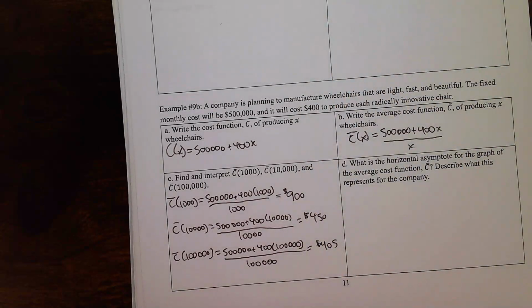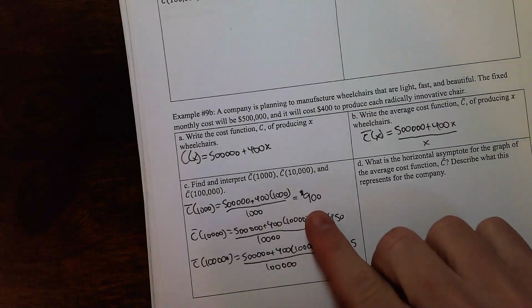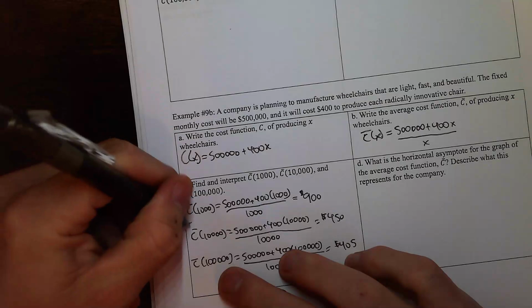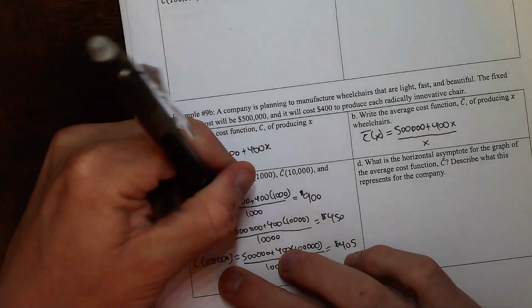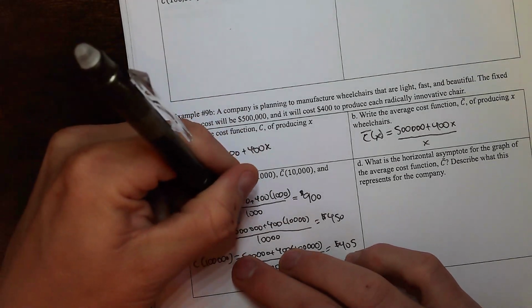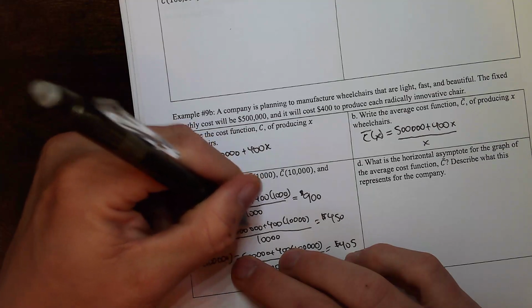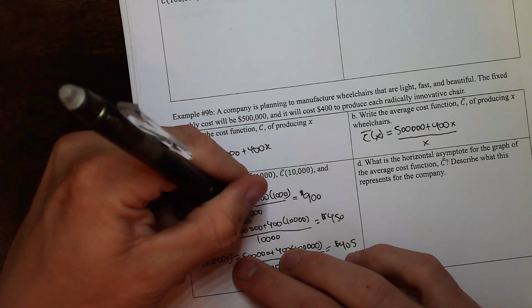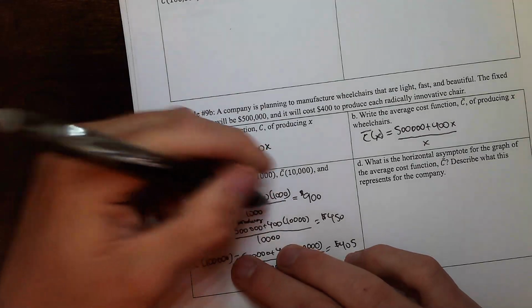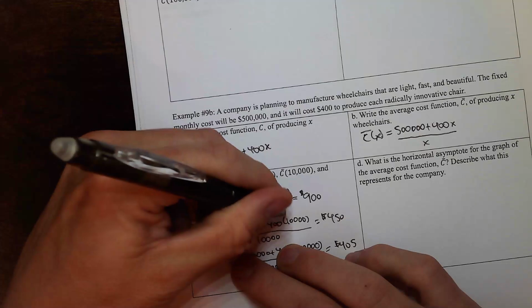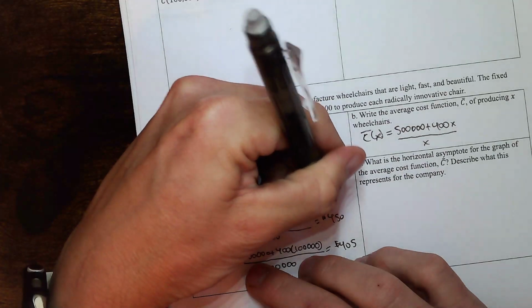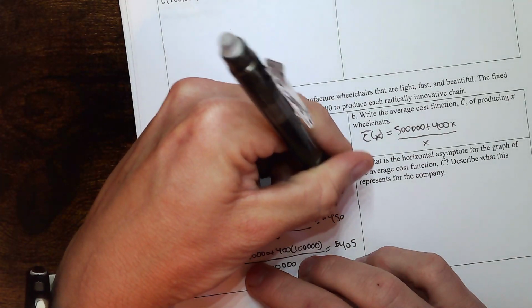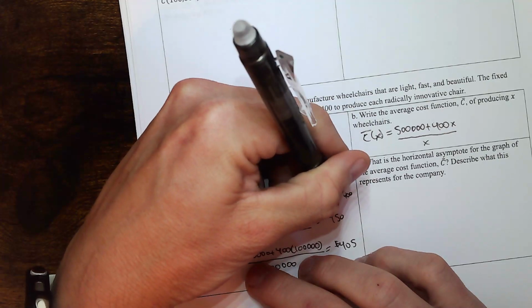All right, I didn't give myself a lot of room here to interpret, so I apologize for that. So $900, what does this mean? This means the average cost of manufacturing 1,000 wheelchairs would be $900 per chair.